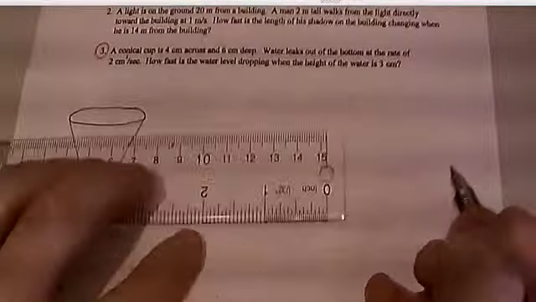Okay. And it's probably a good idea to go ahead, since you're talking about the measurement that is across. And of course, you're going to be talking about the measurement up and down. So we know that this right here is 4 centimeters. That measurement right there is 6 centimeters.